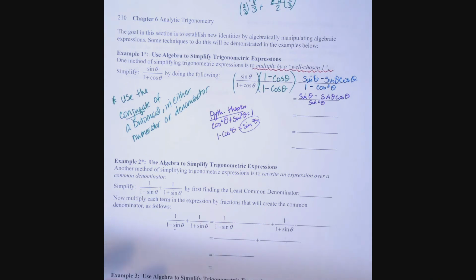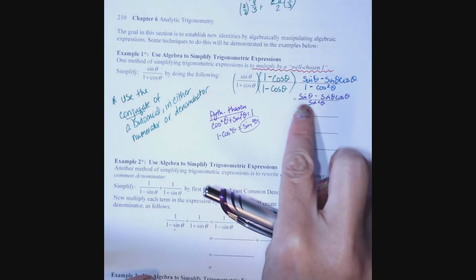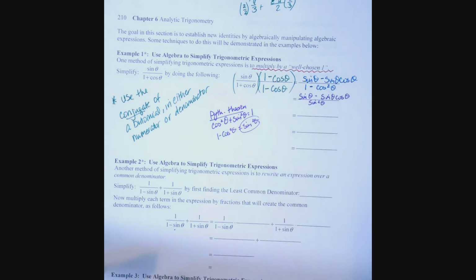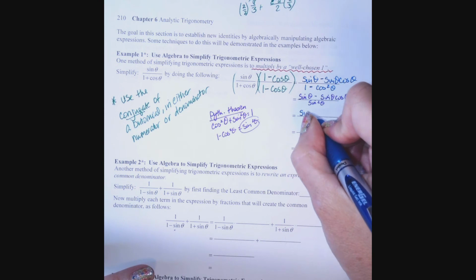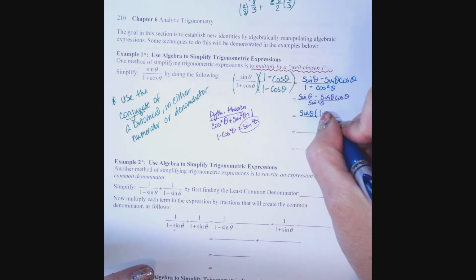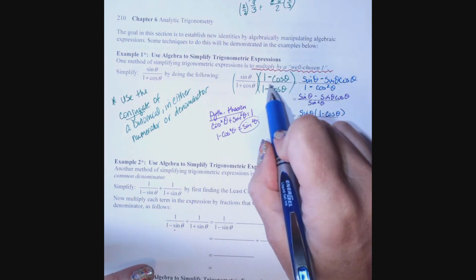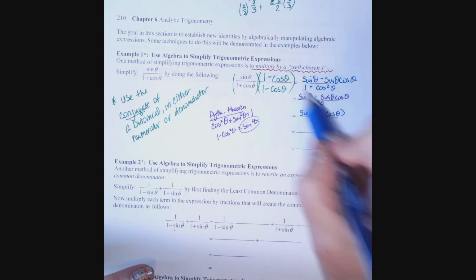All right, now I see that I have sines in the numerator in both terms because I distributed that in. What if I undo that distribution? What if I pull that sine theta back out? So sine theta times 1 minus cosine theta. I put my numerator back like it was. Sine theta times 1 minus cosine theta.